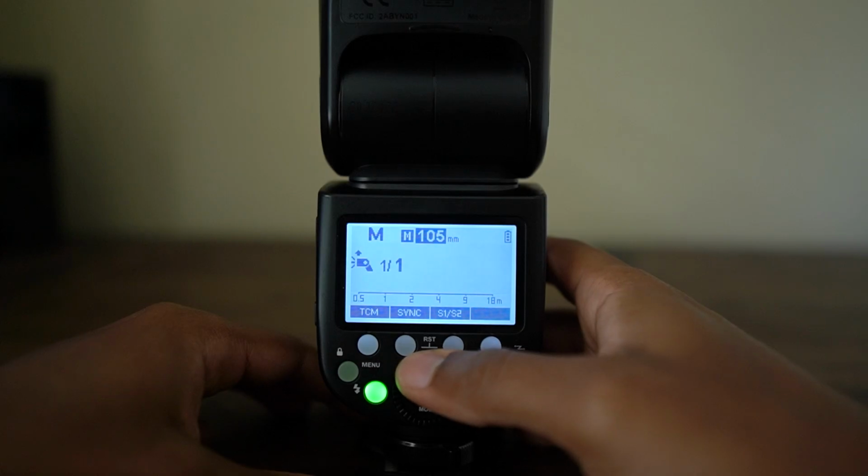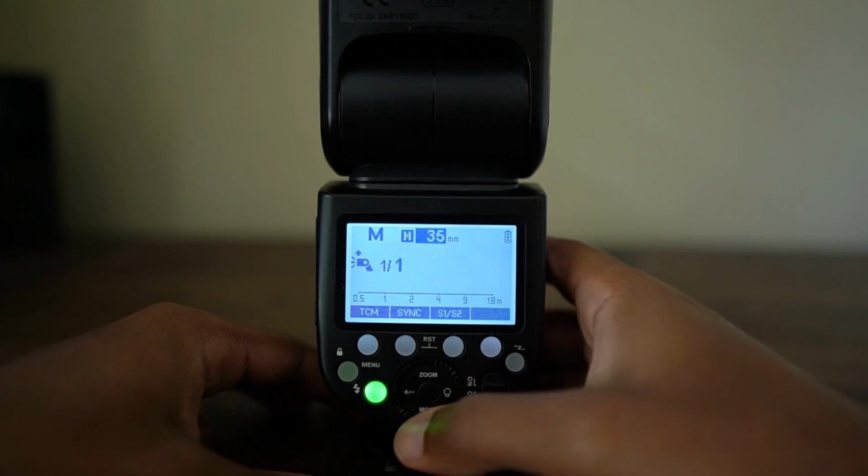Now, something I've noticed, if you have a zoom lens, then the zoom, well, at least for my flashes, will automatically change when you change the focal length on your zoom lens. So if I go from 25 millimeters to 55, then I'll see my zoom automatically change on my flash. Now, when it comes to prime lenses, I just pretty much change this to my focal length. So if I'm using a 35, then I will change my zoom to 35, or if I'm using like an 85, I'll change that to 85.